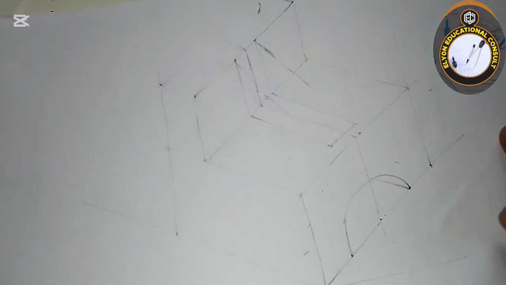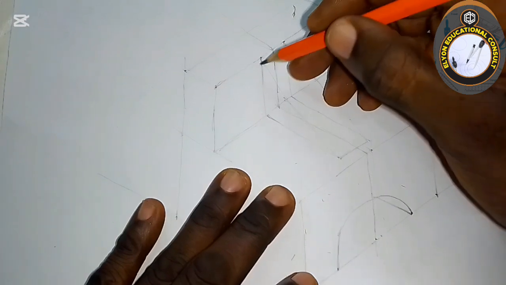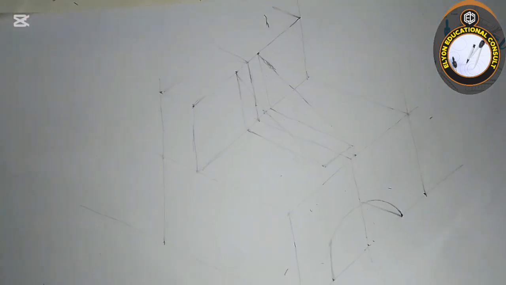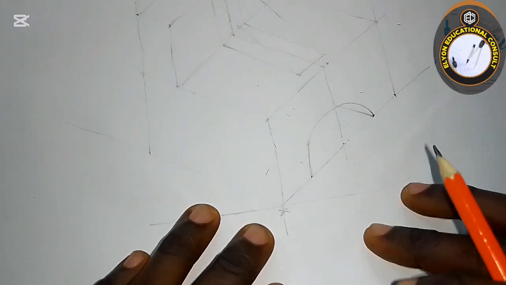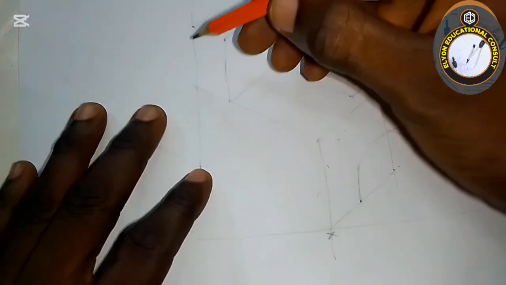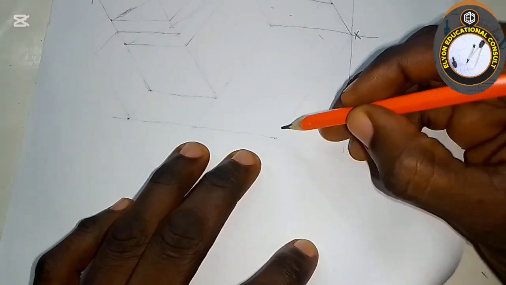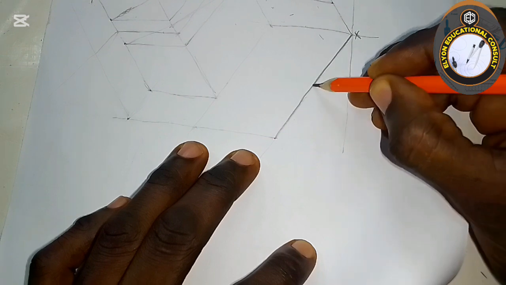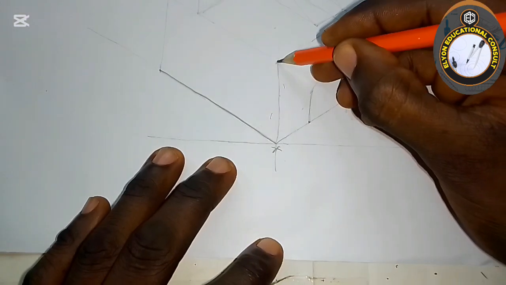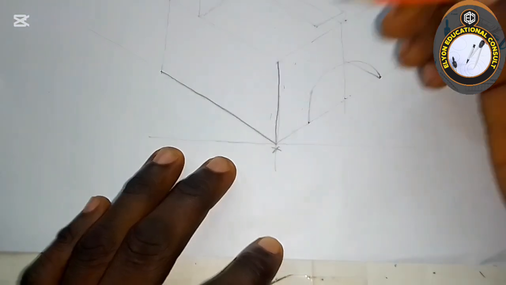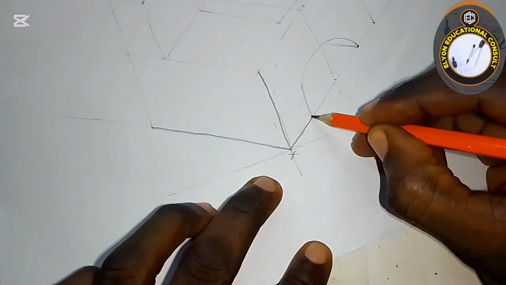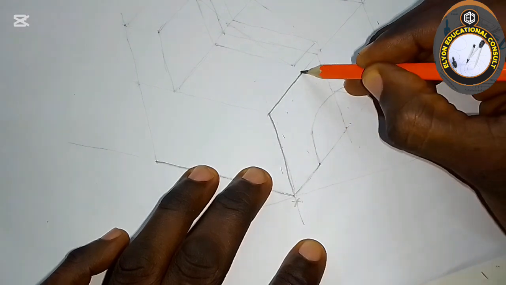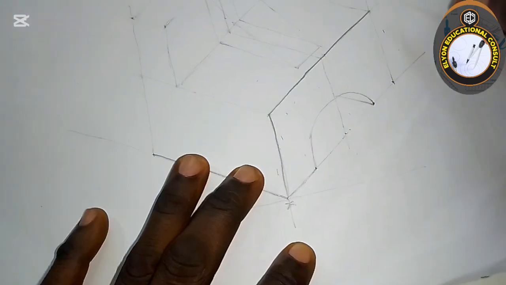So what I'm going to do next now, I will highlight what we have here, to form the exact shape. Let's start with this. You can just take it out this way. When you want to take it out, you are using your free hand. Don't worry if it is not straight, it's free hand, so it's not expected to be straight.